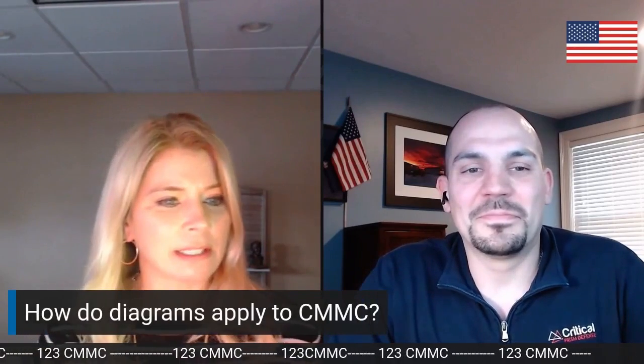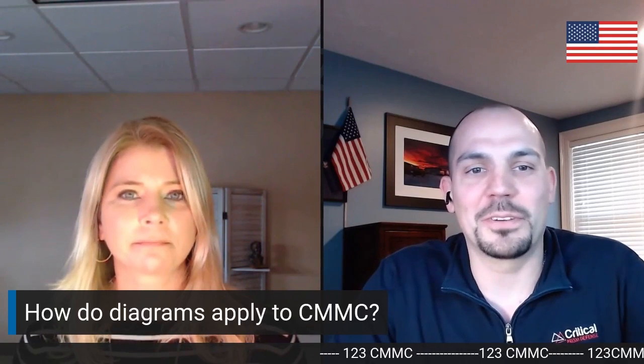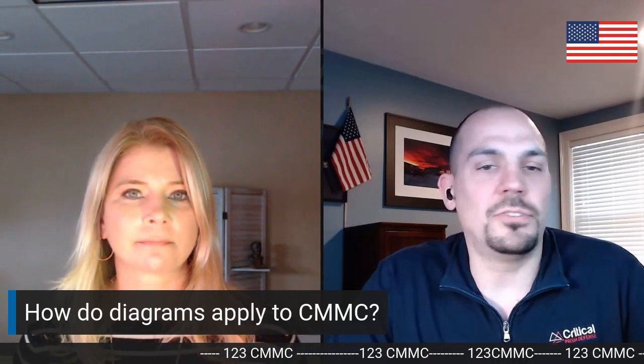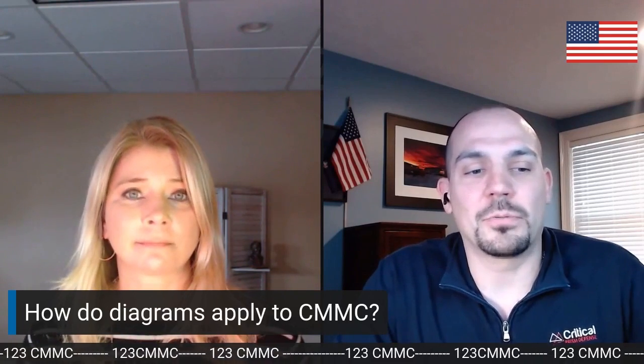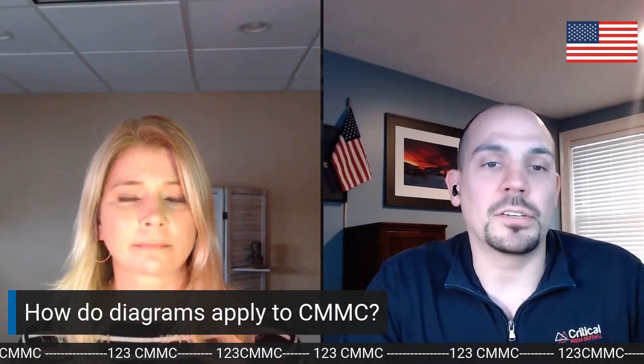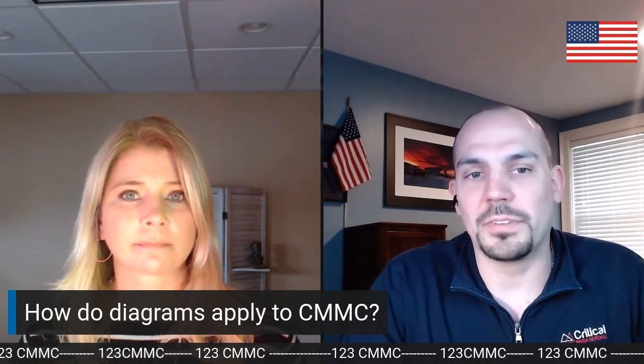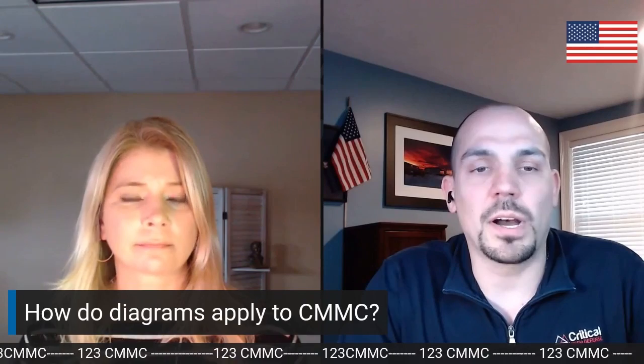Okay, and then what everybody's going to be wondering is, how do diagrams apply to CMMC? Yes, so you probably won't see anything directly in NIST or CMMC to say you have to have a diagram depicted for everything, but it does say you need to have some sort of understanding of what your scope is. So for me, I like to write my scope, especially if you are making an enclave or a subset of your network that will apply for CUI.